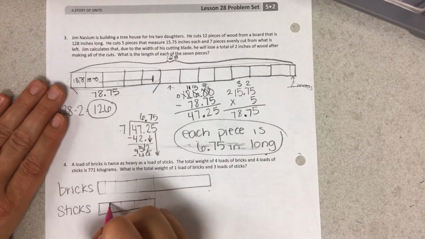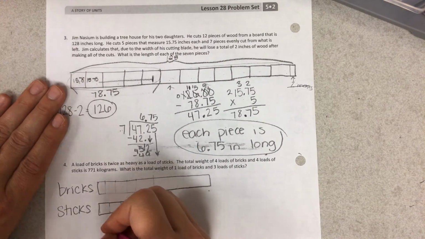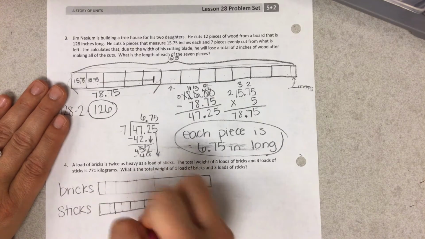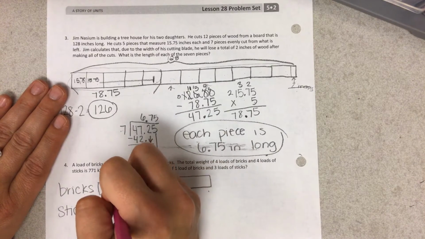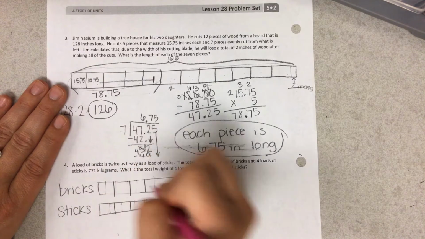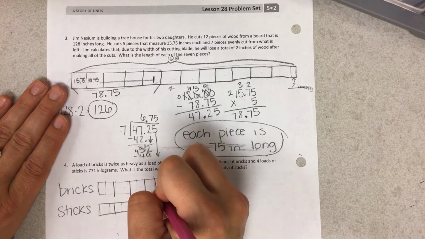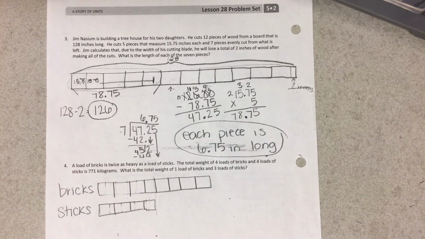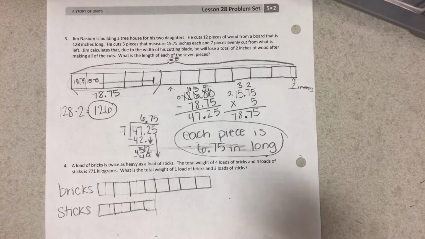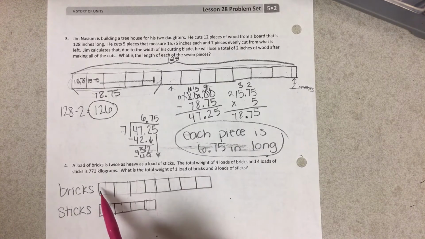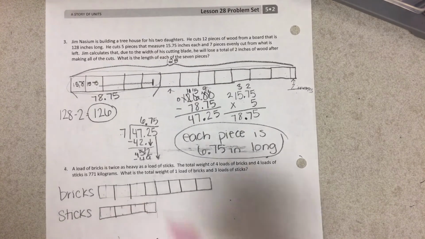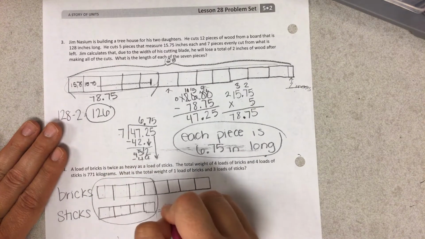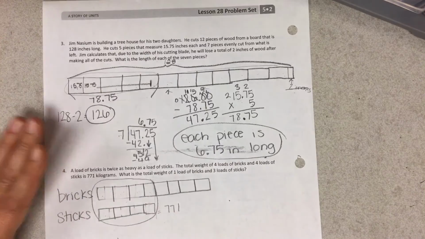So I've got 4 loads of sticks, 1, 2, 3, 4. Okay. Then I've got 1, 2, 3, 4 bricks. So what I want to know is that the total weight of 4 loads of bricks and 4 loads of sticks, this right here, equals 771 kilograms.